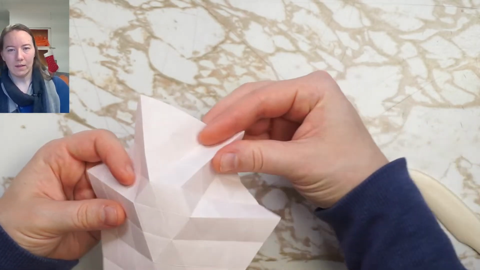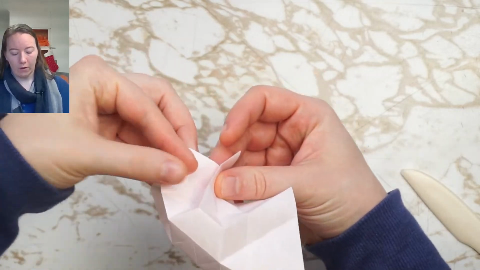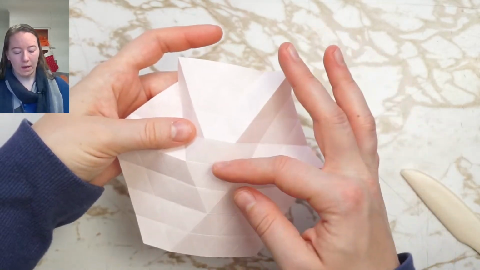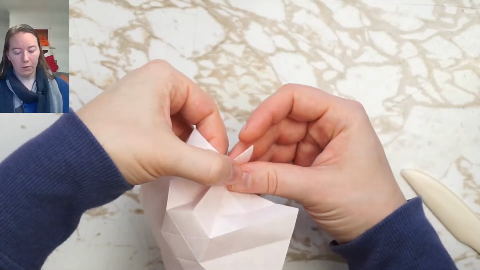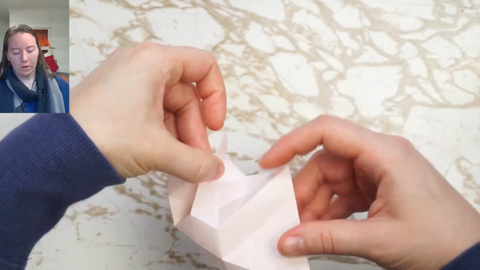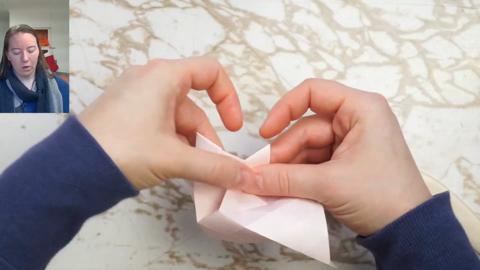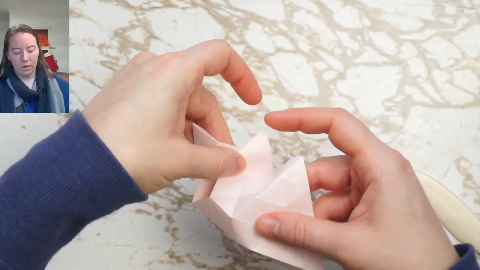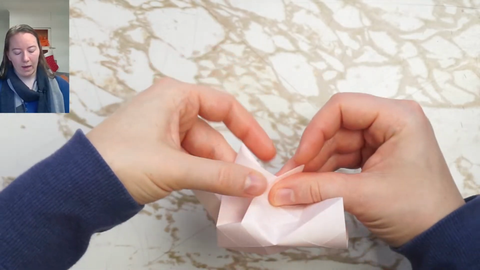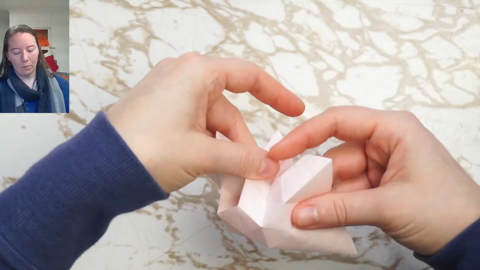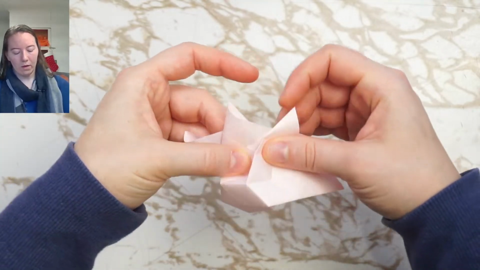All 6 grid directions that go from corner to center are going to be mountain folds. What I'm going to do is build up 1 set of mountain and valley at a time as I'm working my way around the center.